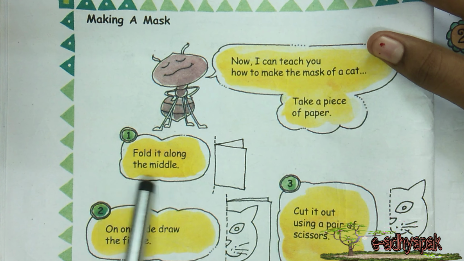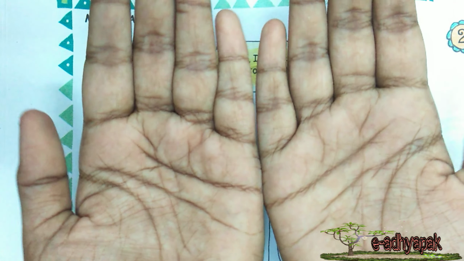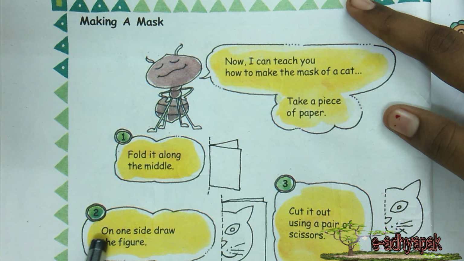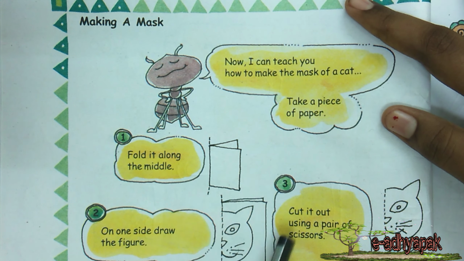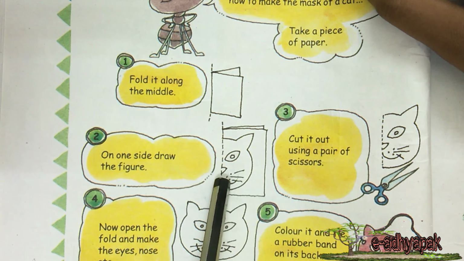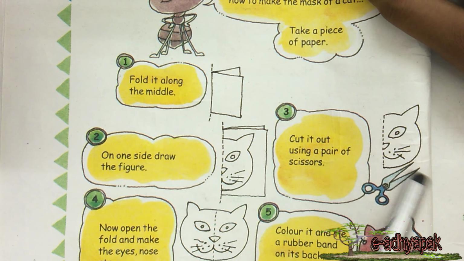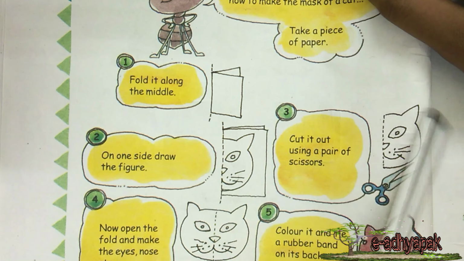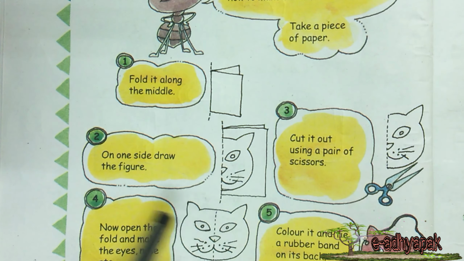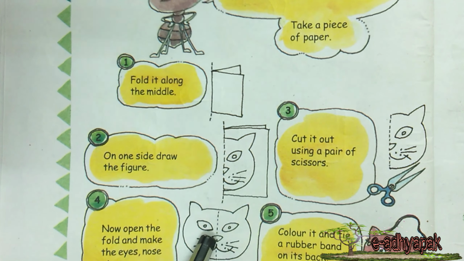Then we have to fold it along the middle line. This is the paper and you have to fold it. And then on one side draw the figure of the cat, and then the third one is cut it out with a pair of scissors. Then when you open it, you can see that there are 2 eyes and 1 nose, and there is one more half of the same cat which you drew.